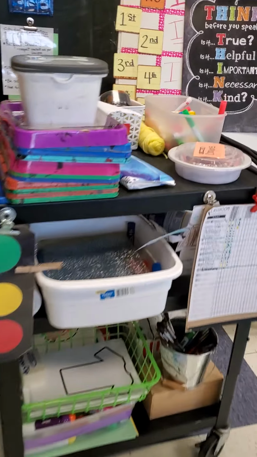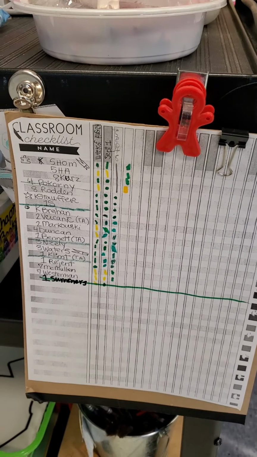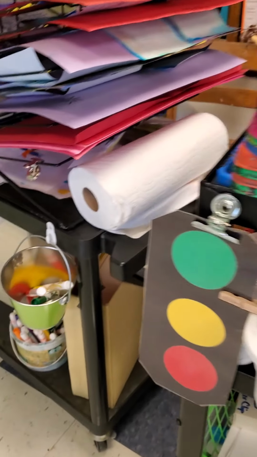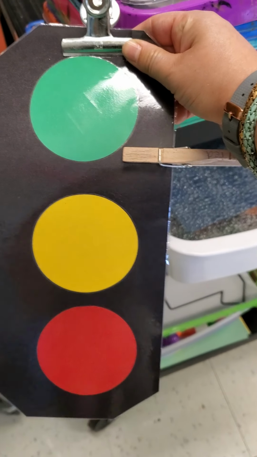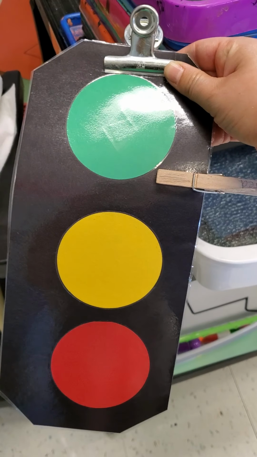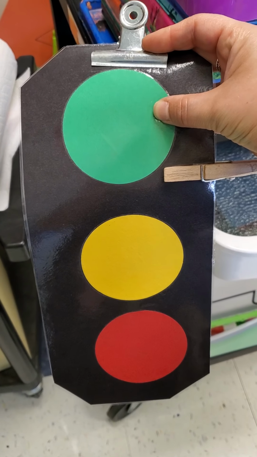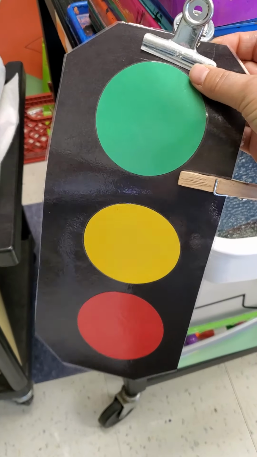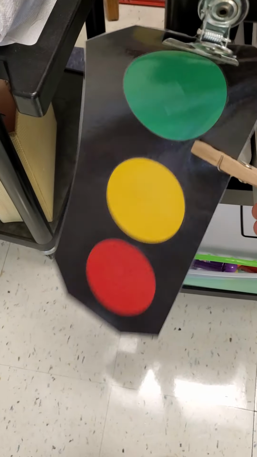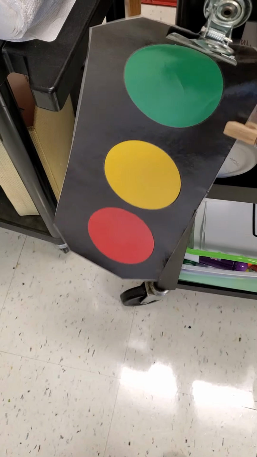So I'll give you the gist of what my cart looks like. This is my chart for if the kids get green days. That is about our free choice. I have an upside down stoplight, and green means that the kids are doing the right thing, they're listening, they're being respectful to me and their classmates, and we're following directions. Yellow means we're ready to work. Maybe we're almost at green, we just need to be a little bit more focused. Red means that I will be calling home and maybe speaking to parents or teachers about behaviors.